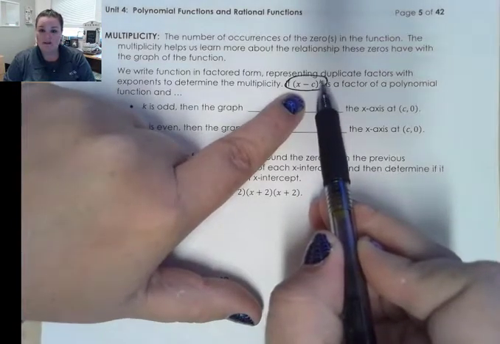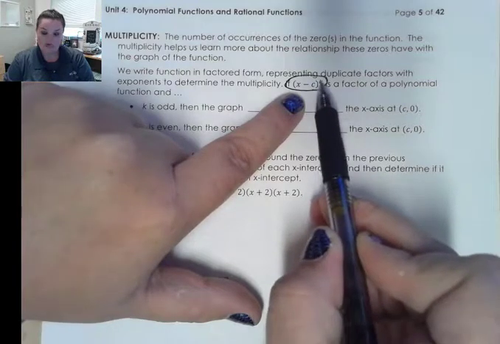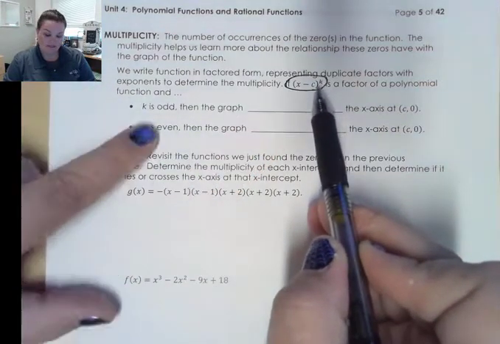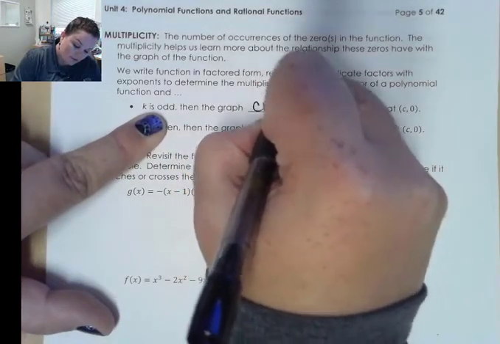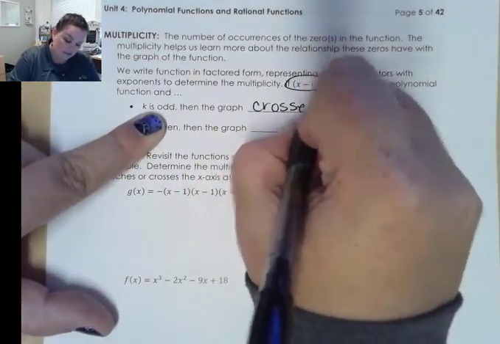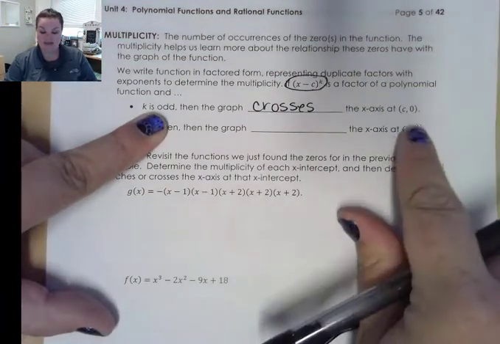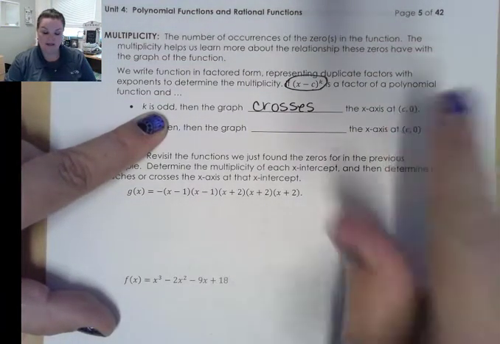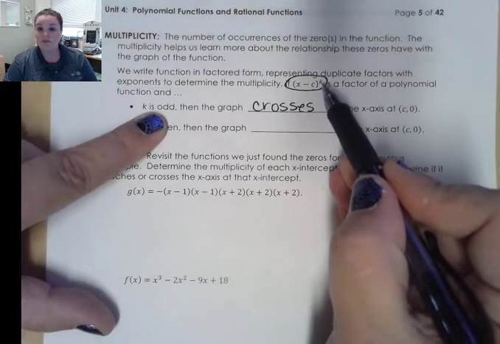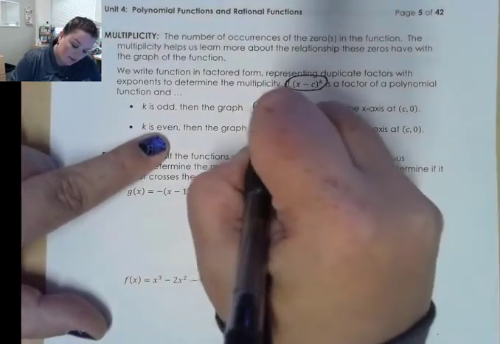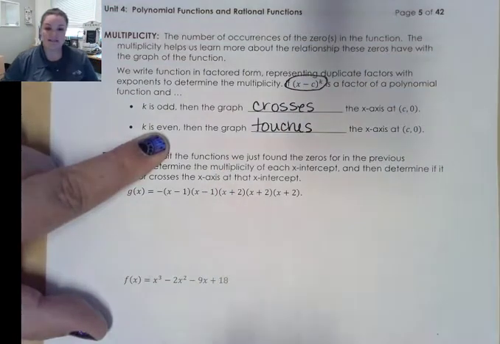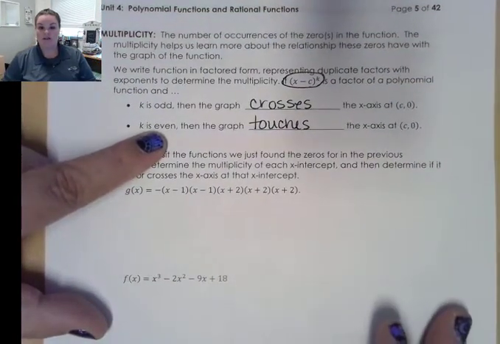have. If the number of copies, or the little exponent on our factor, is odd, then we know that the graph is going to cross the x-axis at that given intercept. Okay? If the little exponent or the number of copies we have of that factor is even, then we know it touches the x-axis at that given x-intercept.